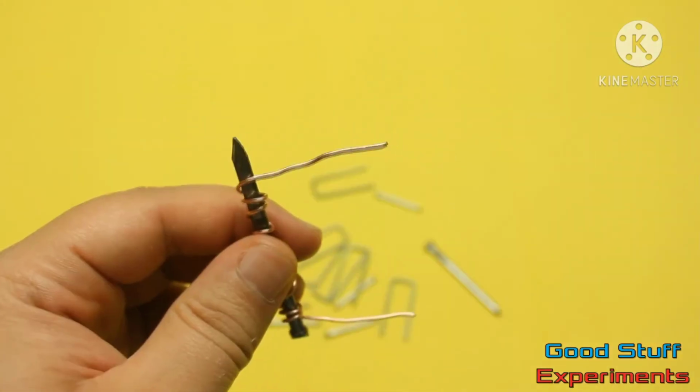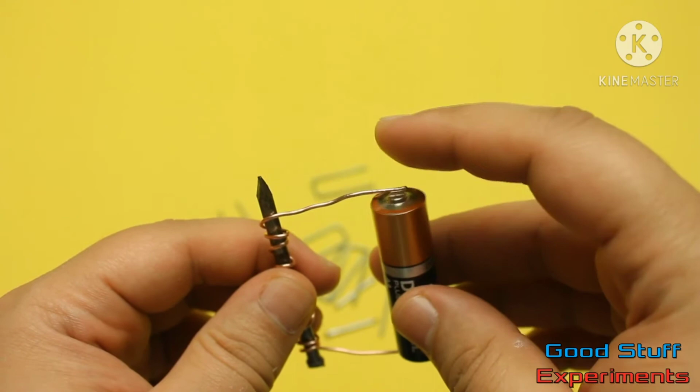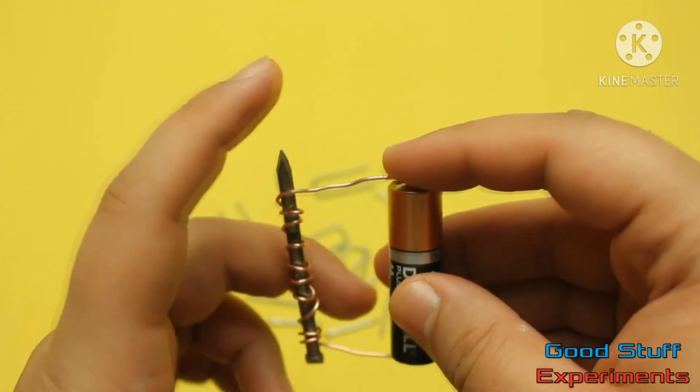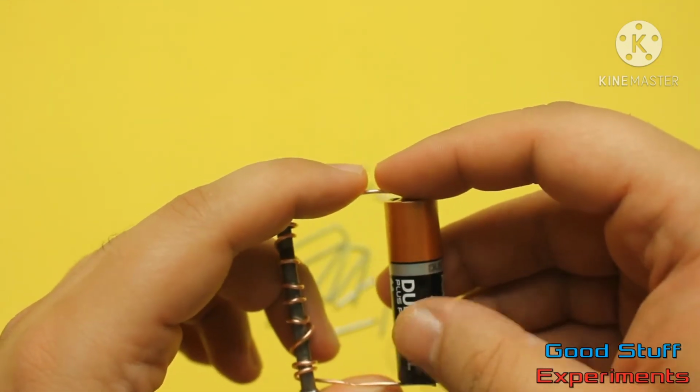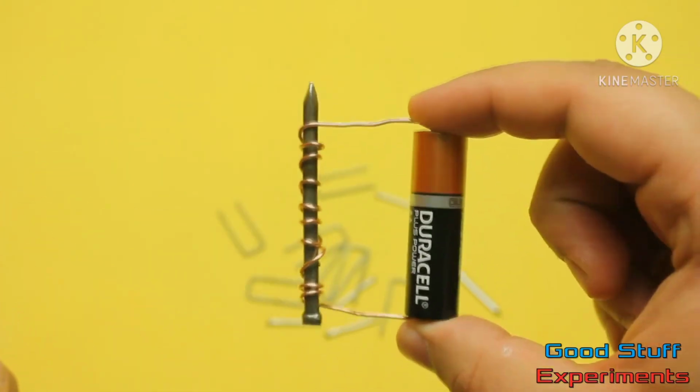Connect the free ends of the wire to the terminals of a cell through a switch. Place some pins on or near the end of the nail.